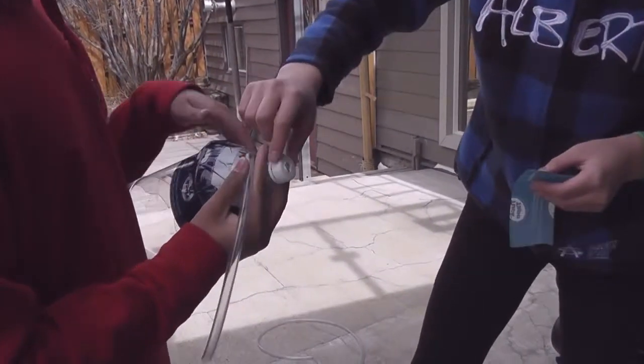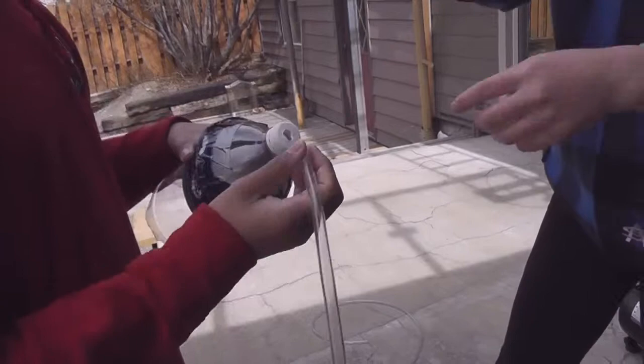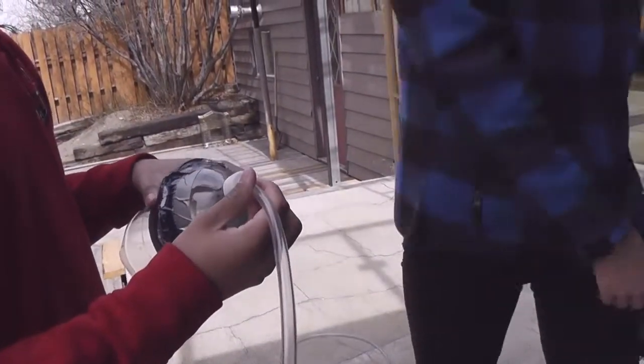Okay, now we put a hole through the cap that's the size of the tube. That way we can attach the tube to the air compressor.